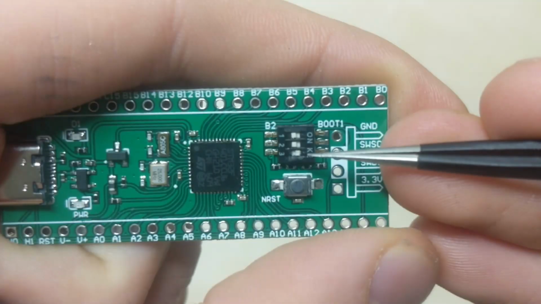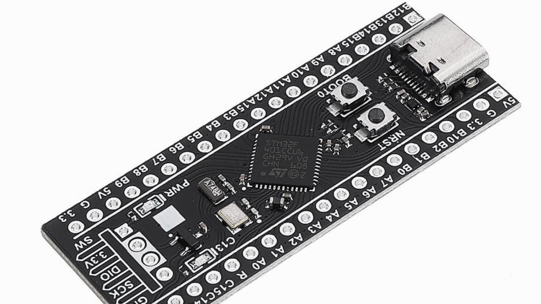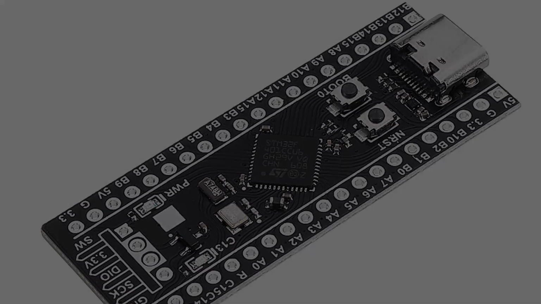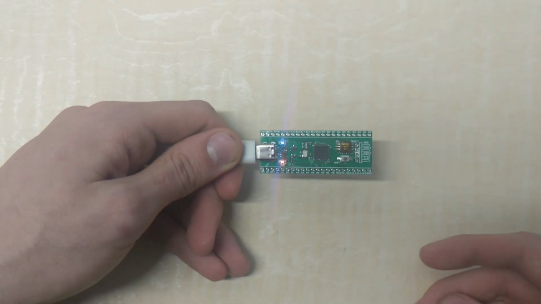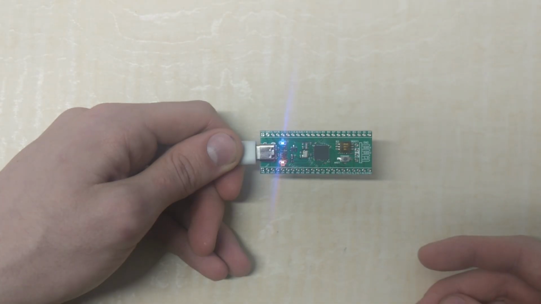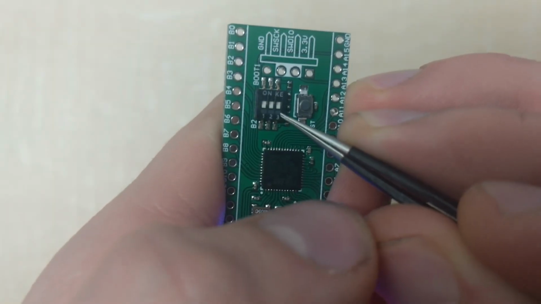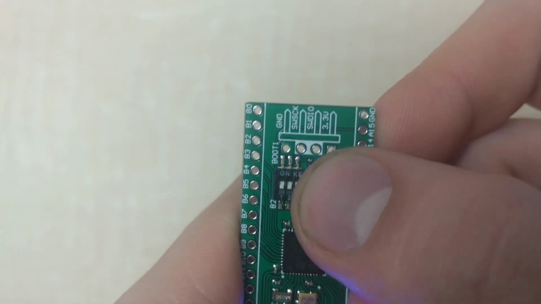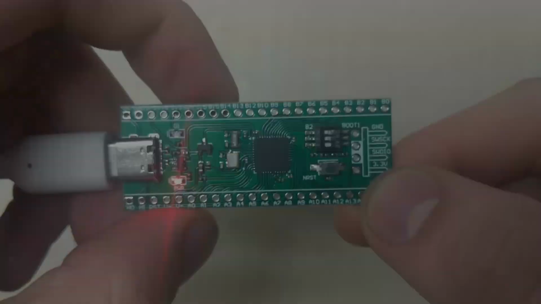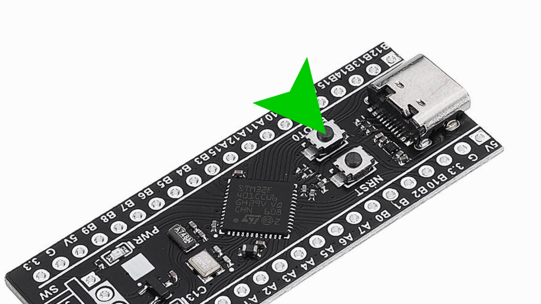Alright, now we need to take a look at the board. My board has a reset button and 3 dip switches. The newer black pill versions have buttons, so I will give instructions for those too. First off, connect the USB to your computer and your board should turn on. Mine still has the default code running from the factory, which is why it is blinking. Now, if you have dip switches, set this dip switch, the boot 0 switch, to the on position, and press the reset button. If you have buttons, press and hold the boot 0 button, and then press and release the reset button. You can then release boot 0.